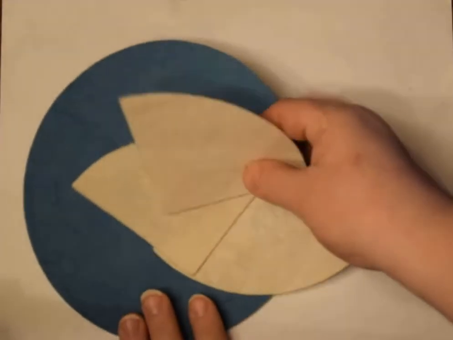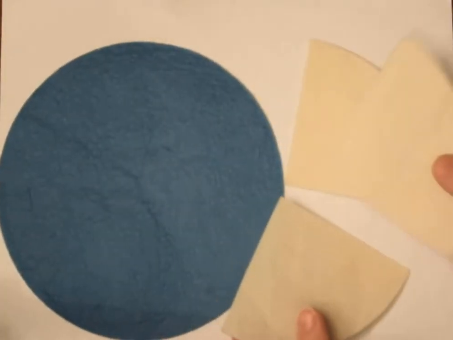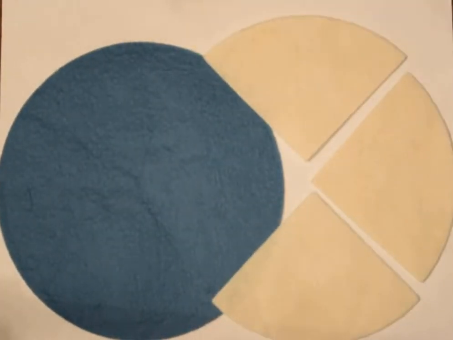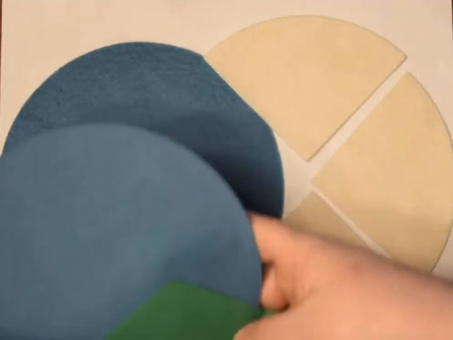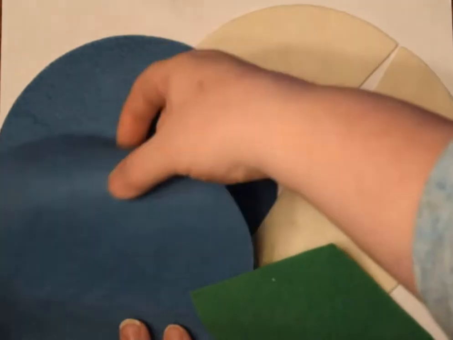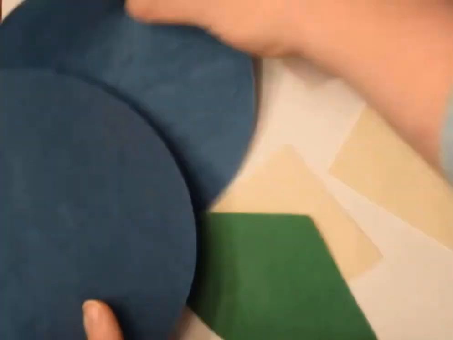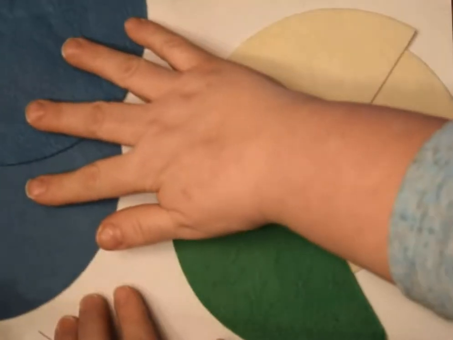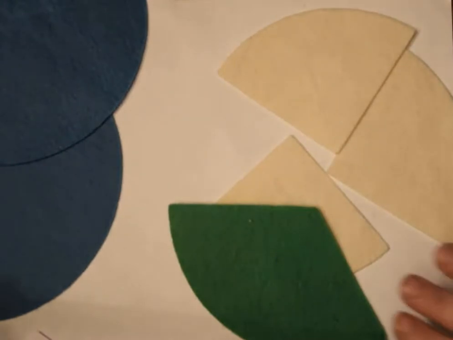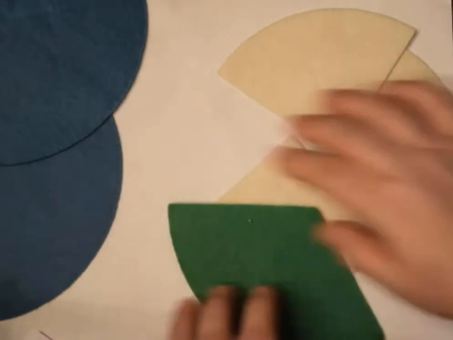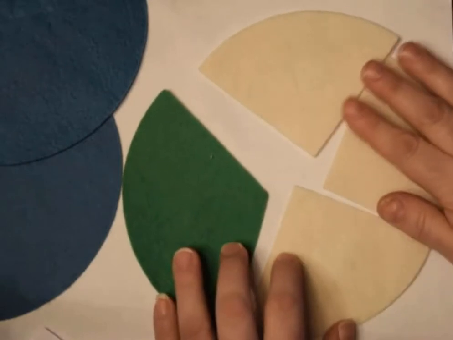Problem 2A says 1 3/4. So there's my 1 3/4 plus 1 1/3. Let's take the 2 and kind of set them off to the side a little bit. We won't forget about them. But I know our answer is 2 plus all of these.